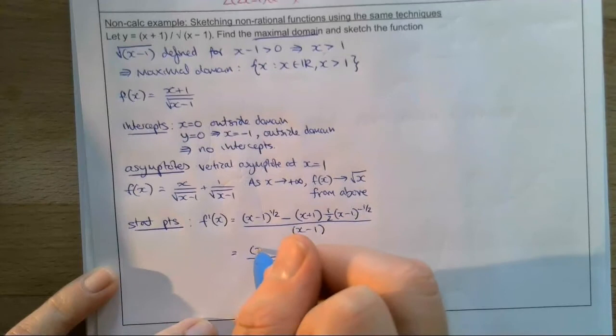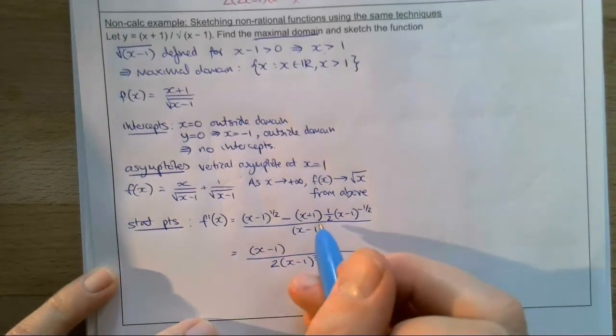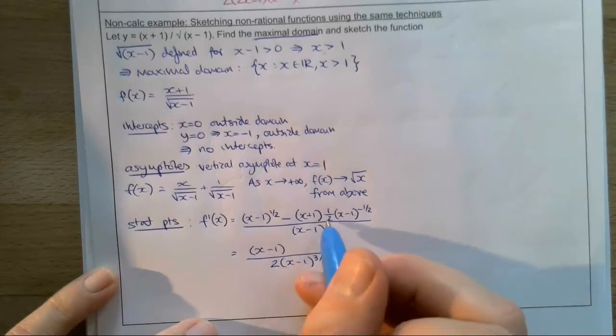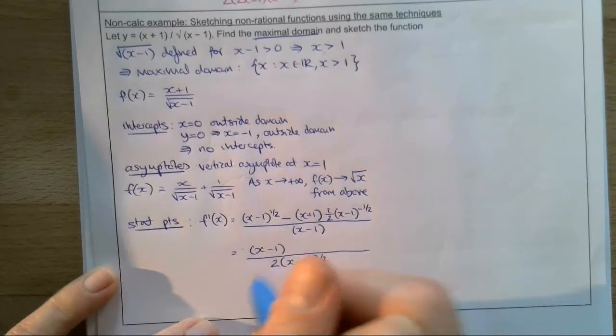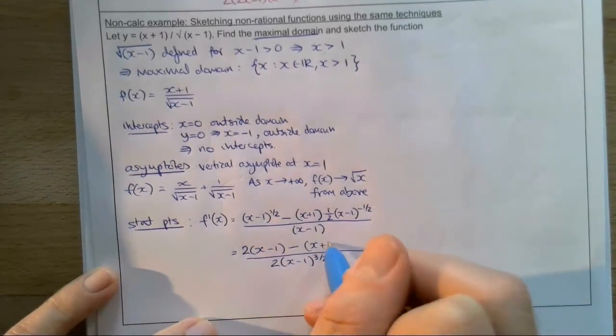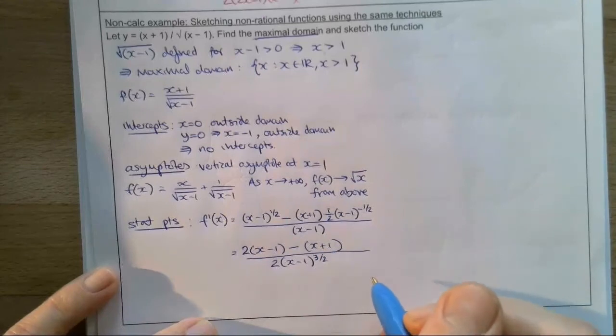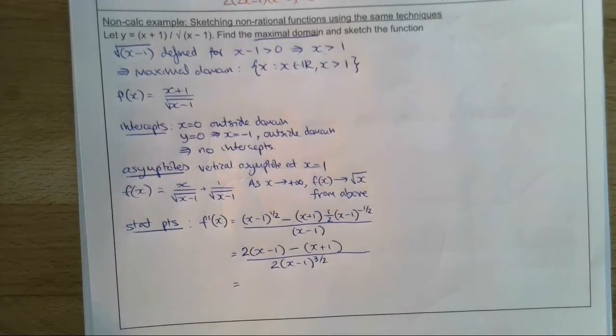This will give me x minus 1, and this, multiplying by the 2 as well. So this is going to give me 2 x minus 1 minus x plus 1. Yeah, that's correct. Take a little bit more time over it if you want to check it out really carefully.